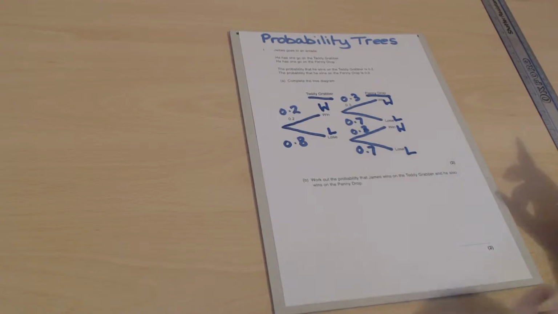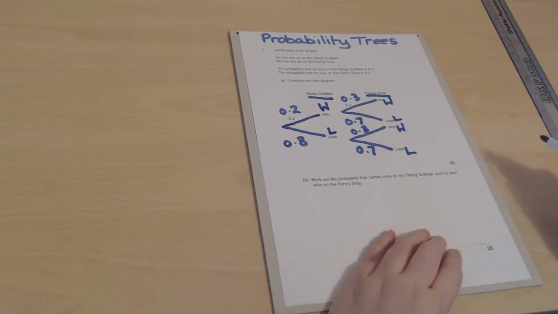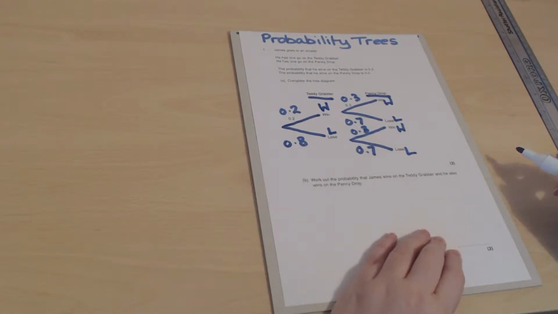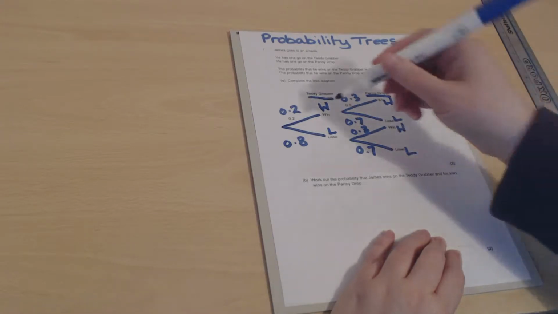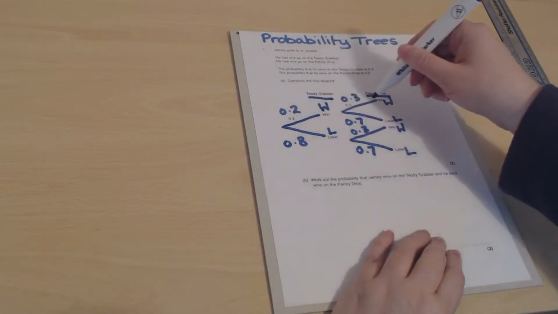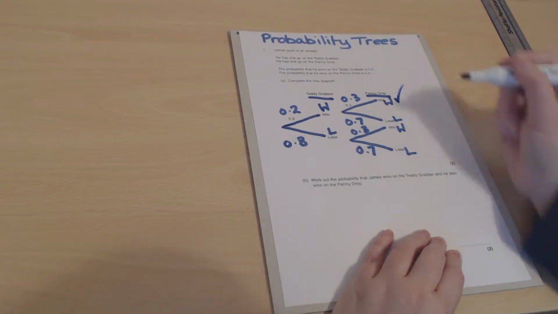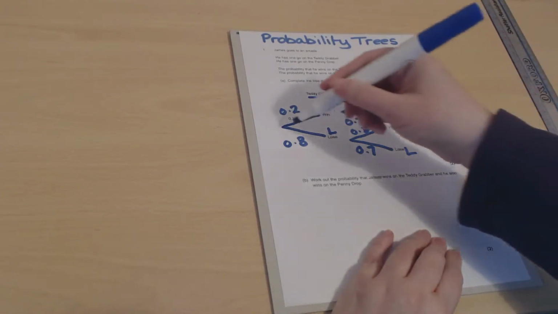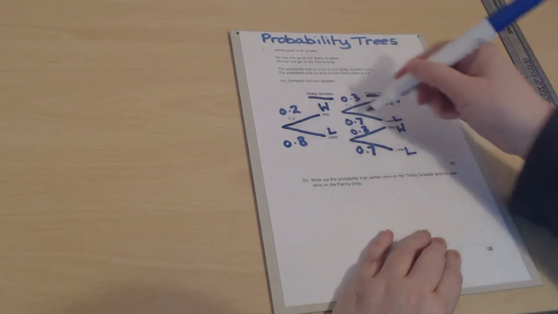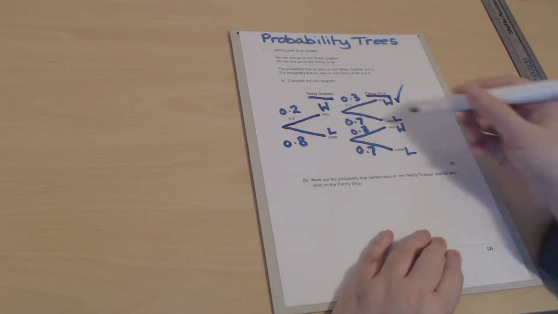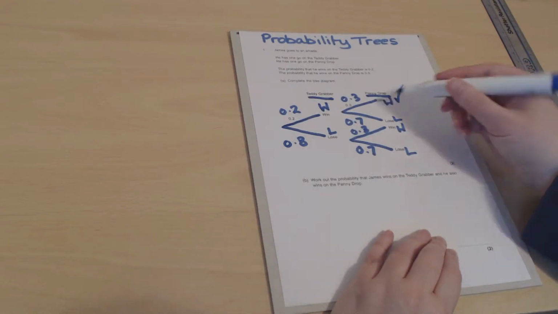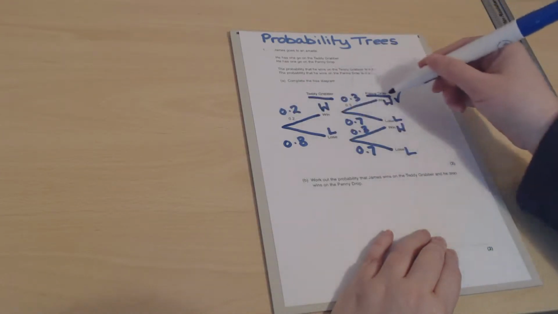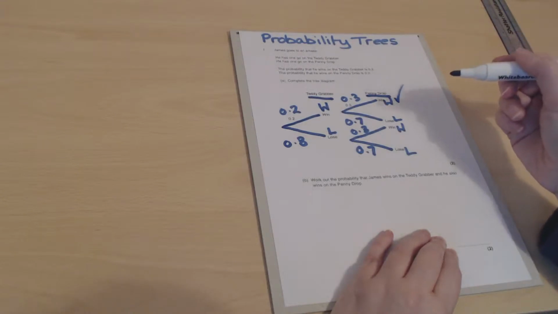So in this particular question, they're asking us to work out the probability that James wins on the teddy grabber and also wins on the penny drop. So we're going to need to follow this pathway along here. So I'm just going to tick that so you can see. So there are 4 possible routes or paths, but the only one we're interested in is this one here. So the information we need is the probability of both of these things happening.